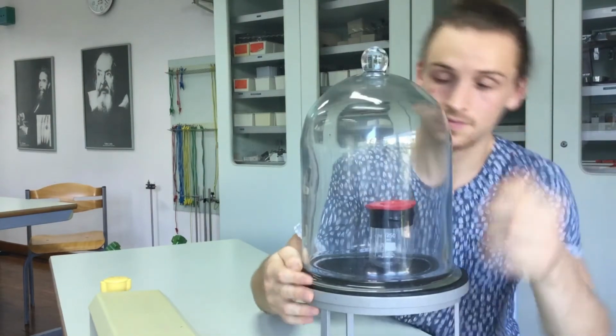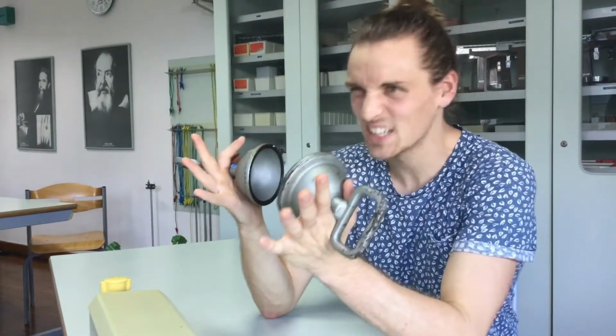And this is just what the vacuum pump does. Not that the vacuum pump evacuates people, but the vacuum pump evacuates, for example, the air in the vacuum bell, or in the Magdeburg hemispheres, as well as it can.